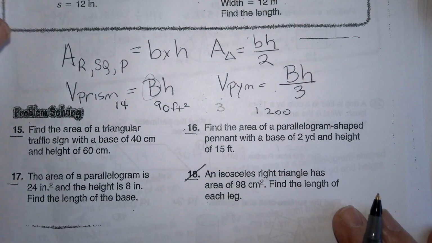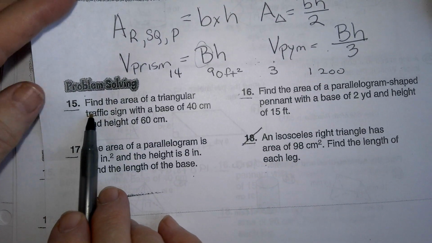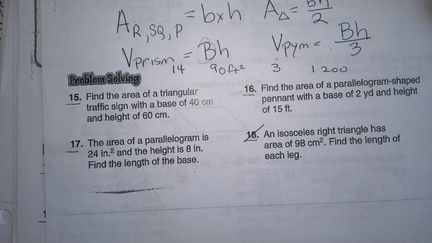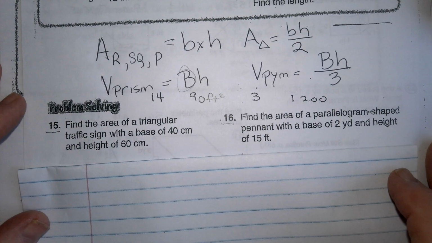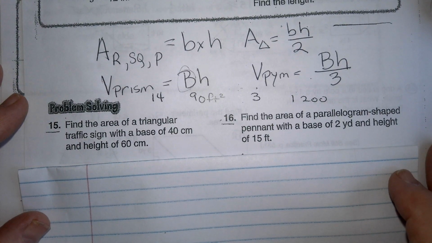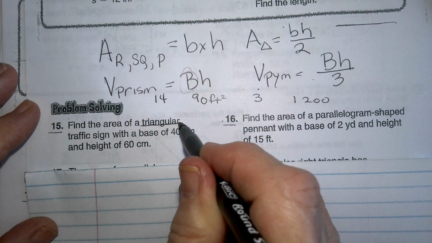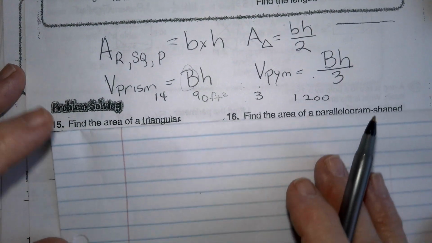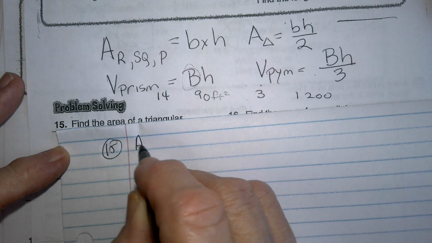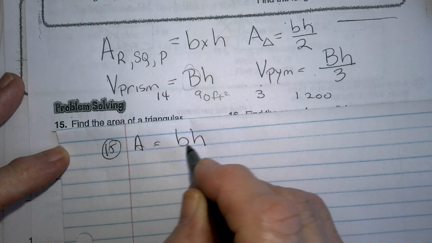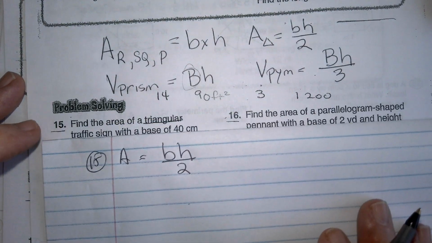So here we go. This one is number 15. Find the area of a, this one's going to be simple. Find the area of a triangular traffic sign with a base of 40 and a height of 20. What formula do I need to use? The one for the triangle. That's the first thing on all of these that you should put. So on number 15, area of the triangle is base times height divided by 2.